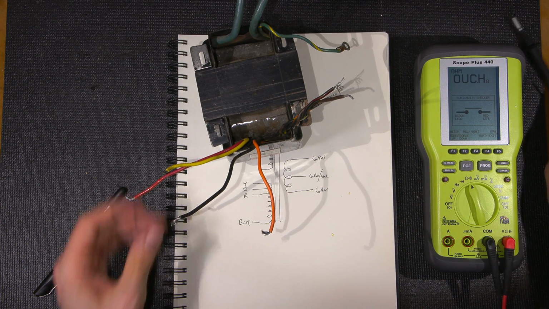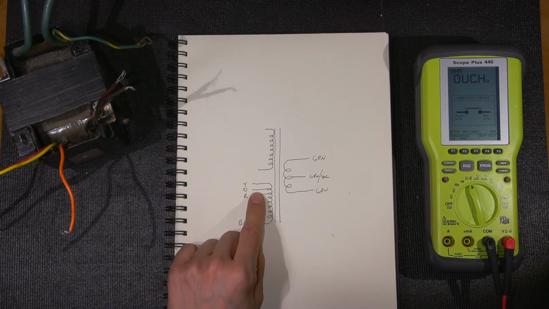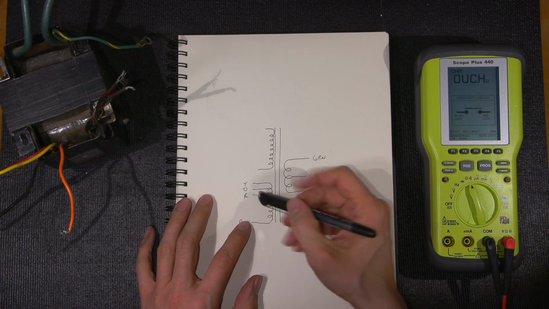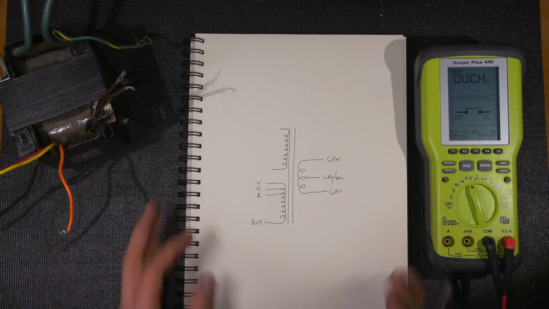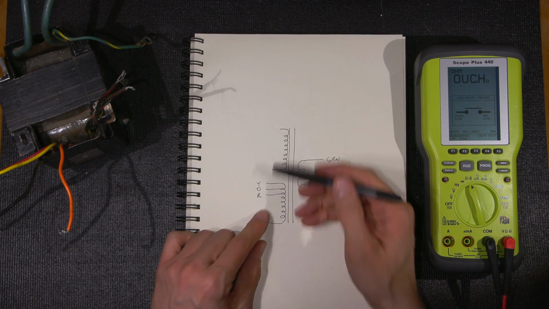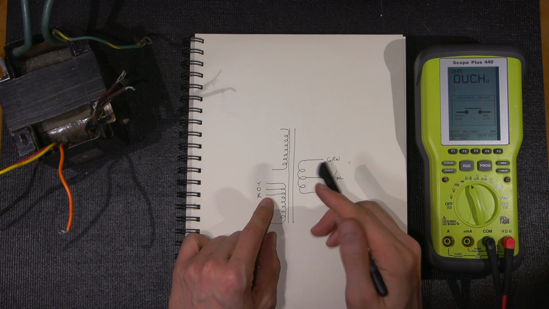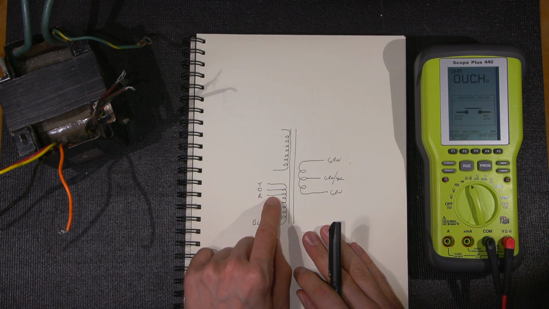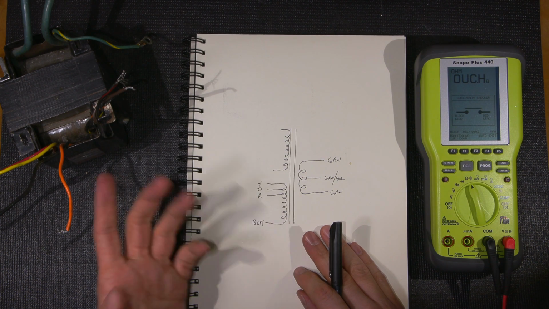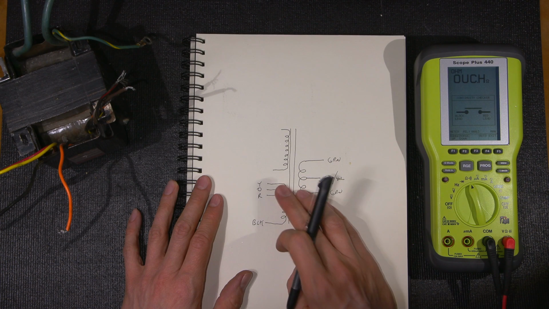So what that's telling us already is these taps here are close together, because we had 2.2, 2.3, and 2.4, or around that. This is most likely going to be, say, 110, 115, and 120, or say 115, 120, 125, something like that.